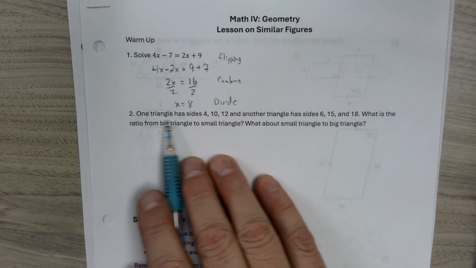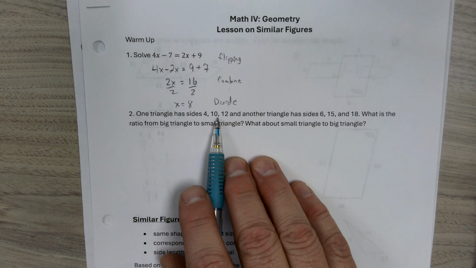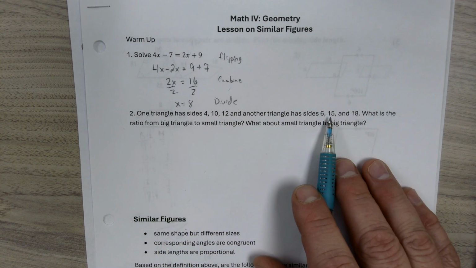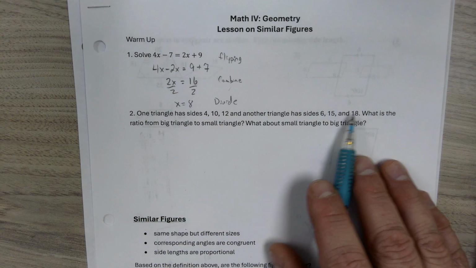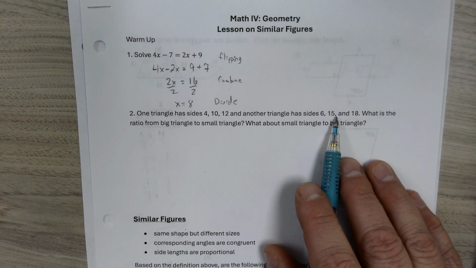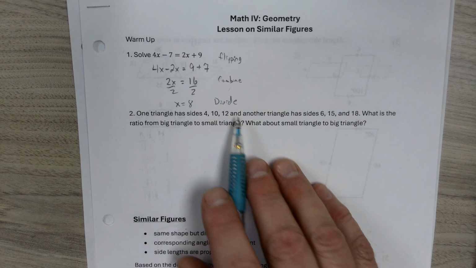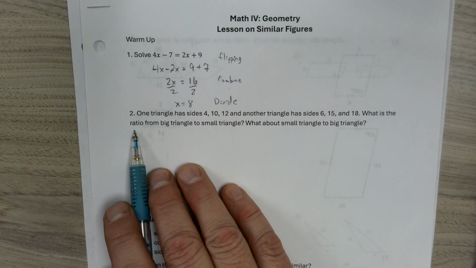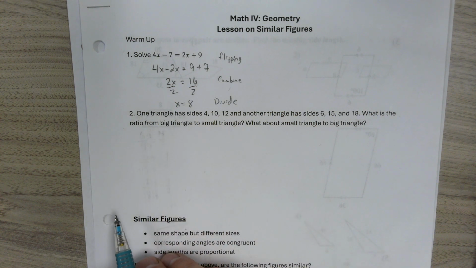Now for this problem, it says one triangle has sides 4, 10, and 12, and another triangle has sides 6, 15, and 18. So this one looks like the bigger triangle, right? Because these three numbers are definitely bigger than those. What is the ratio from big triangle to small triangle? What about small triangle to big triangle?